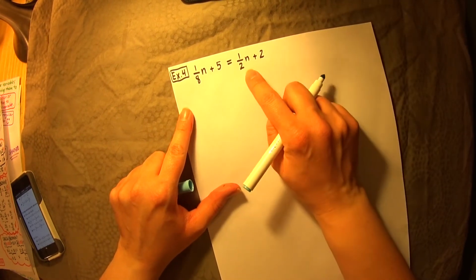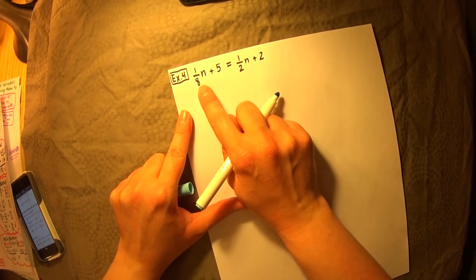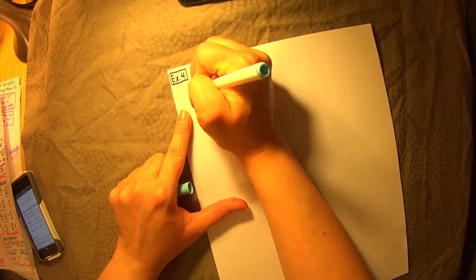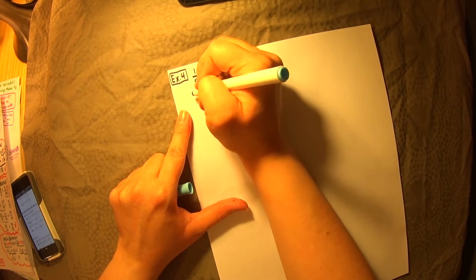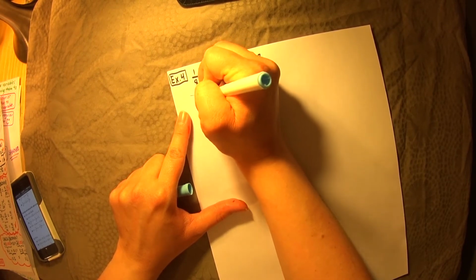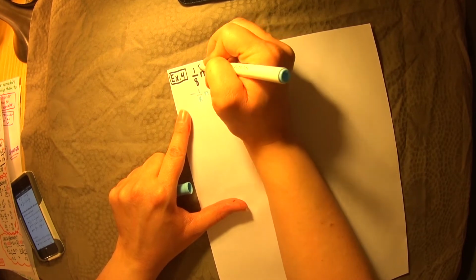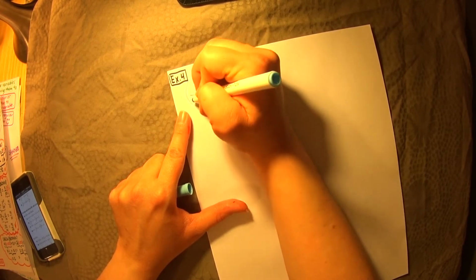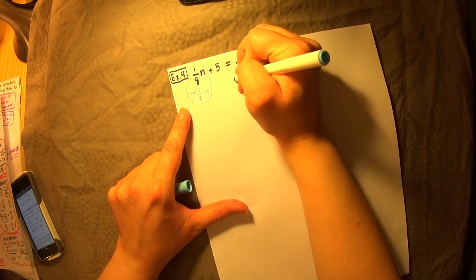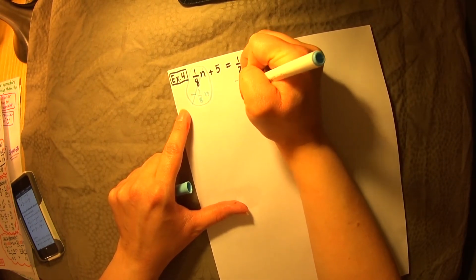So a half is a lot bigger than an eighth, so I think that's the one I'm going to move over. This is currently a positive 1/8 n, so I'm going to subtract 1/8 n, and that's going to be gone from there. But then of course I have to do the same thing over here, minus 1/8 n.